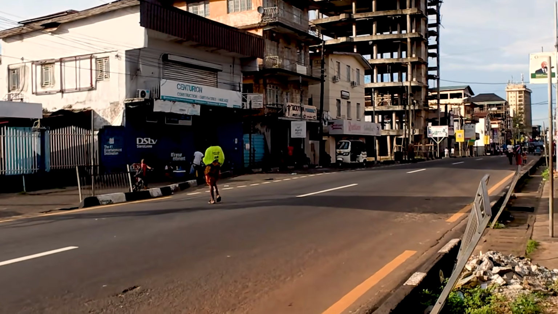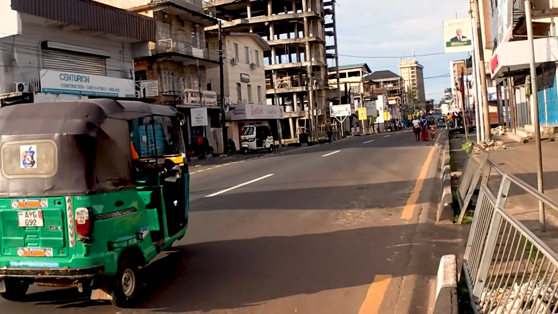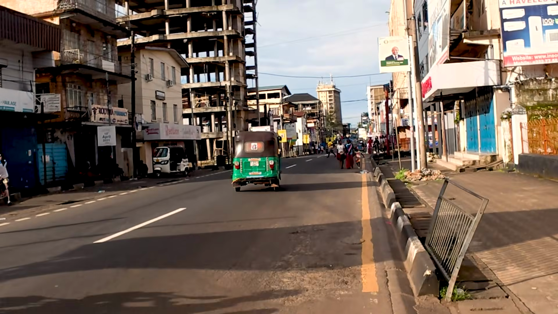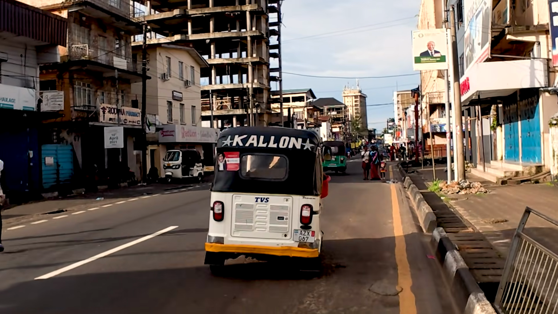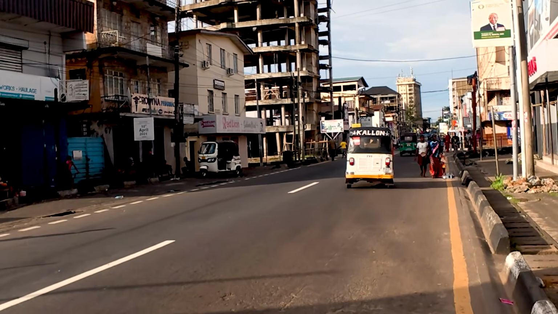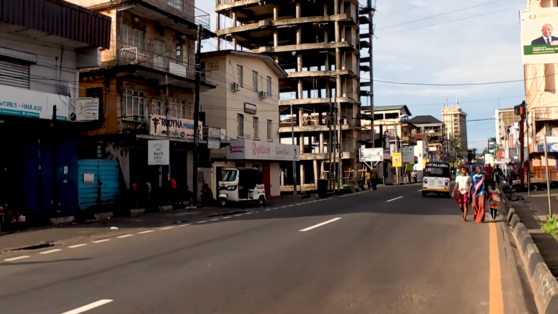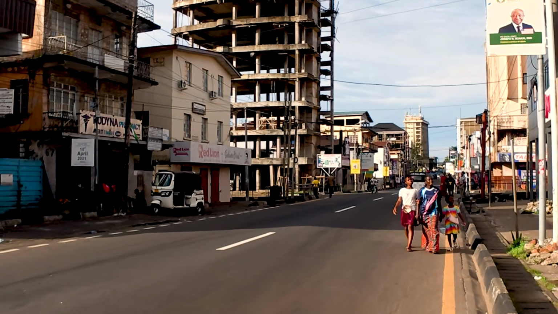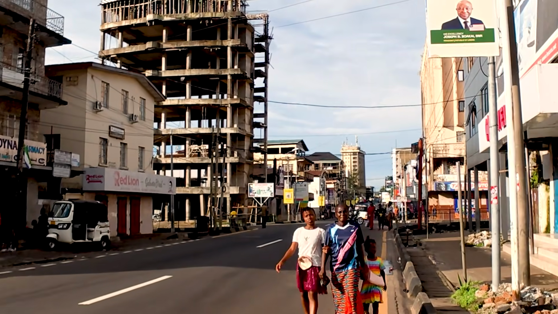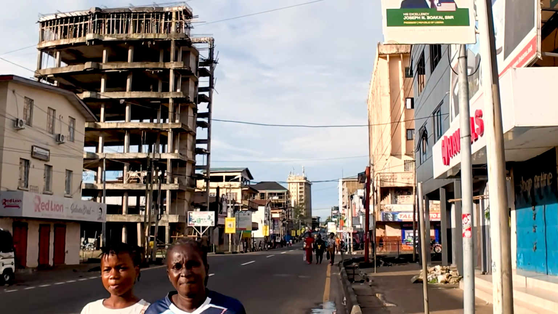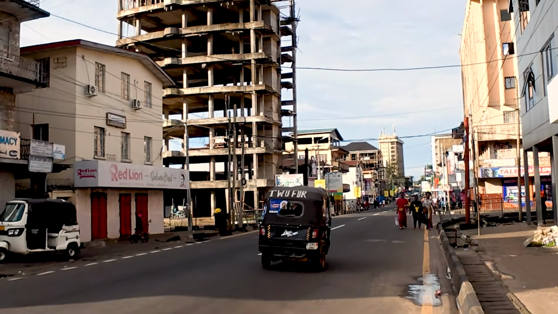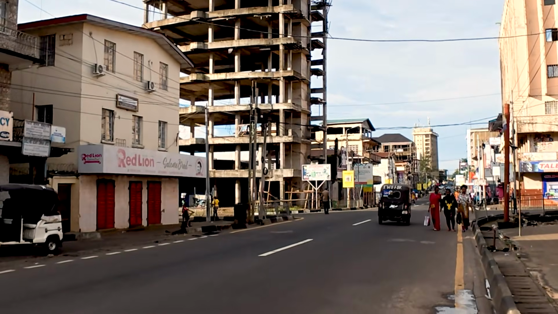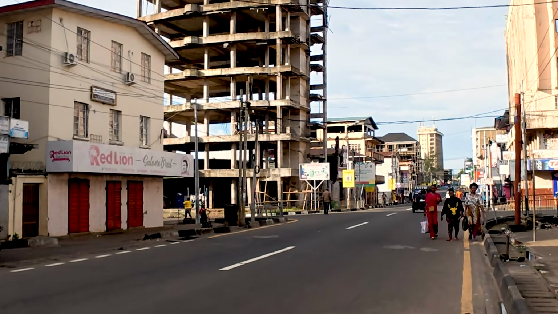So we get to see all of those buildings, and I provide you with some context on how and why those buildings exist. Also you get to see the changes that have taken place in Sierra Leone. If you are a Sierra Leonean living in the diaspora, you get to enjoy the view.